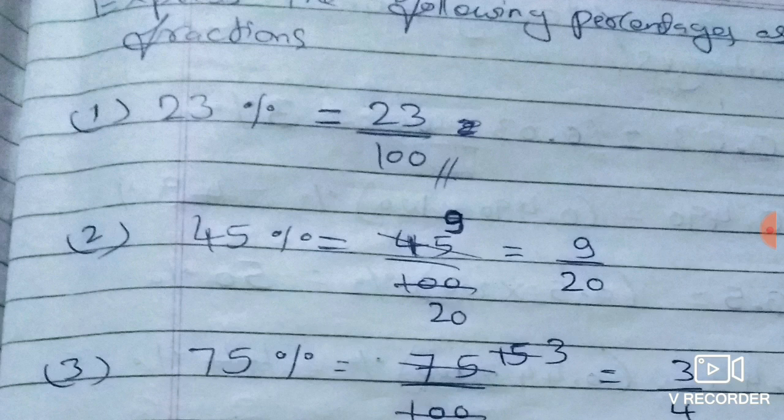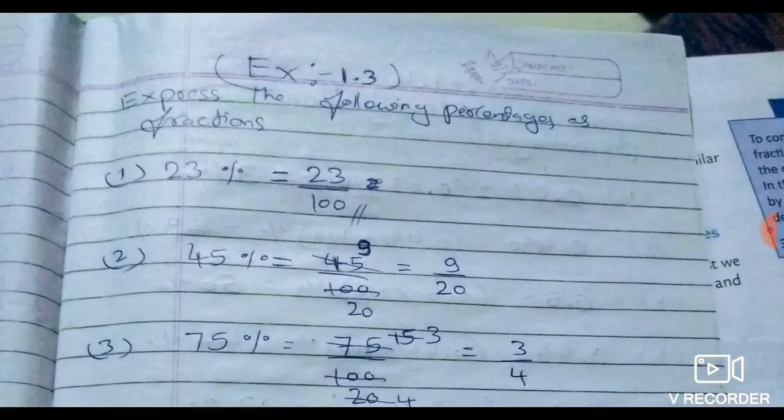Next, 45% equals, percentage is given, so write 100 as denominator, 45 upon 100. If you need to do the calculation by the cancellation method, you can cut 45 with 9 and cut 100 with 20. So here cancel 45 and 100 with 9 and 20. Here we reduce the number to the lowest terms, so write 9 upon 20.